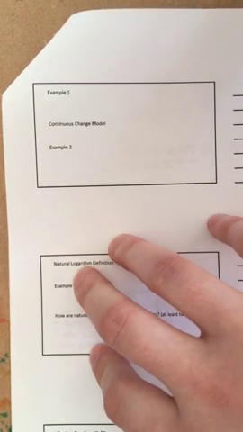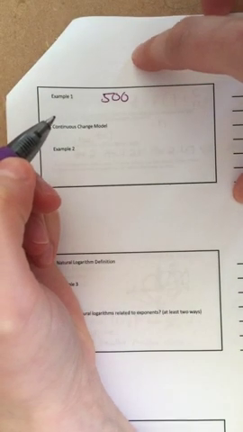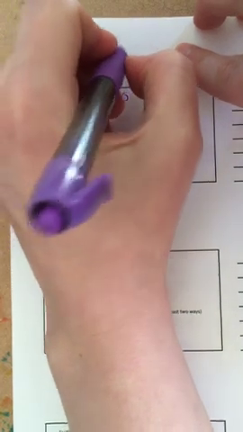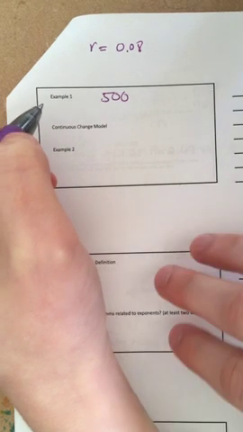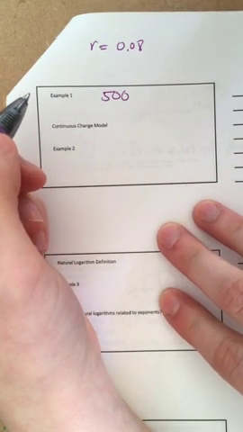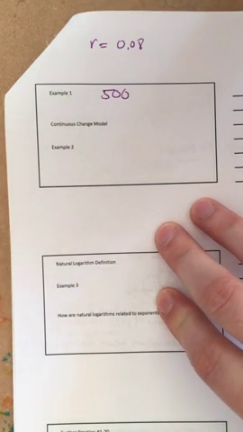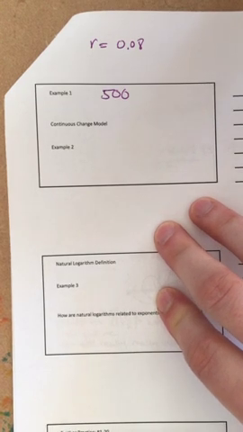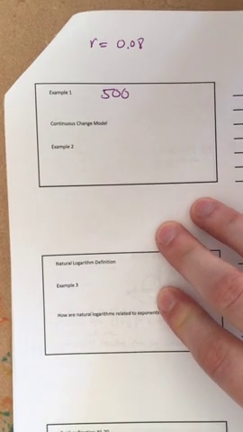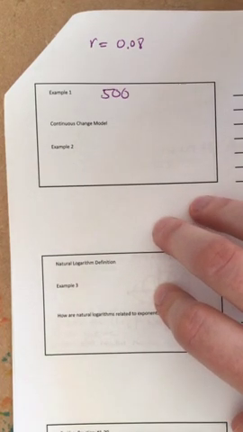Example 1: $500 is put into a savings account, so that is my principal, at an 8% annual rate. I know r for annual is 8%, compounded continuously, and we calculate the annual yield. So we are using the model above. The activity shows that when n is large, it can approximate e to the r. We just talked about that.